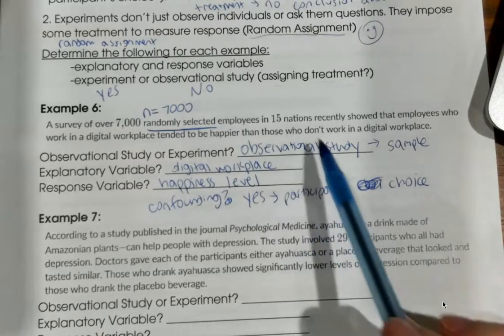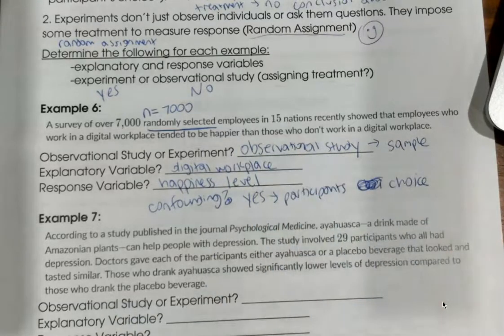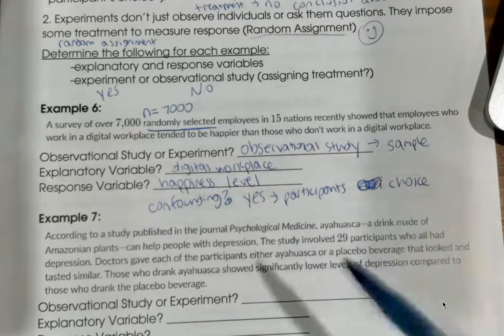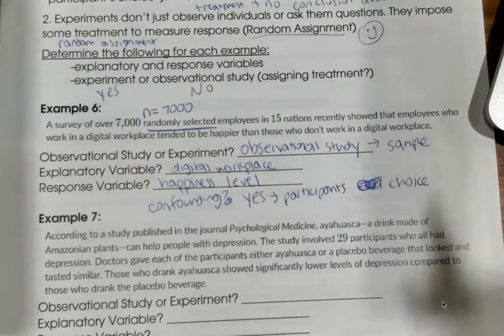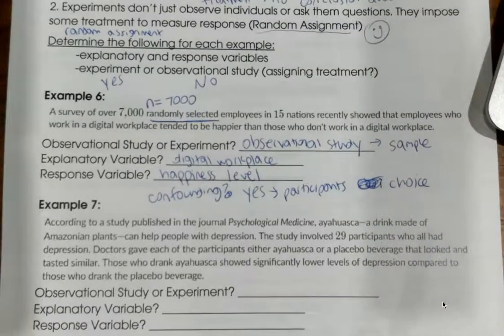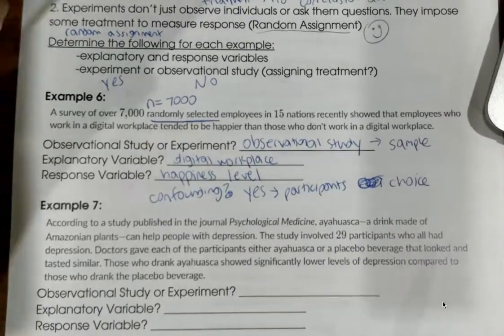Okay, so the participants are choosing where they work. So there's a ton of possible confounding variables here about happiness level, right? Digital workplace jobs might involve more travel, and the people that pick more travel probably like to travel, and that could increase their happiness, right? If you work in a digital workplace and you live at home with your family, you get to see them more, versus maybe people who work in a digital workplace and like to be alone. It's all about participant choice, and that's what's confounding here. So we cannot draw conclusions about causation.